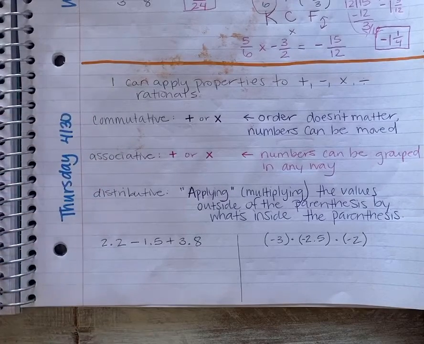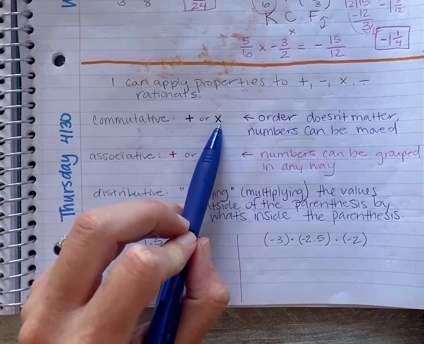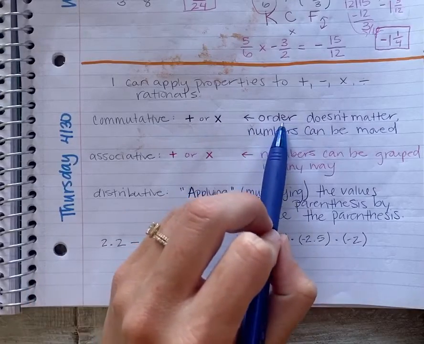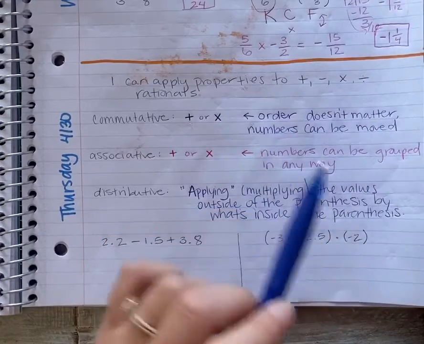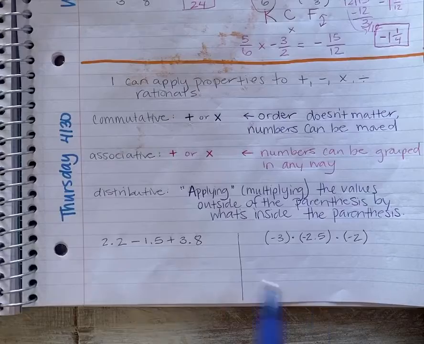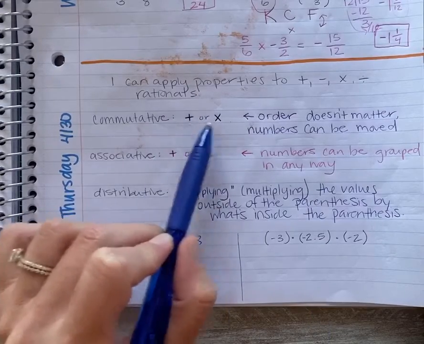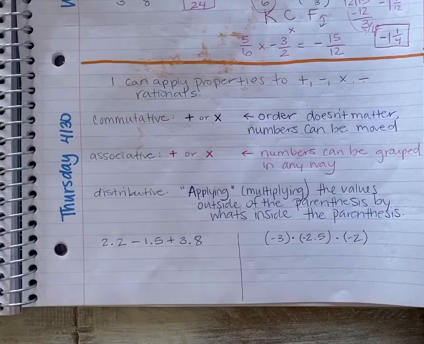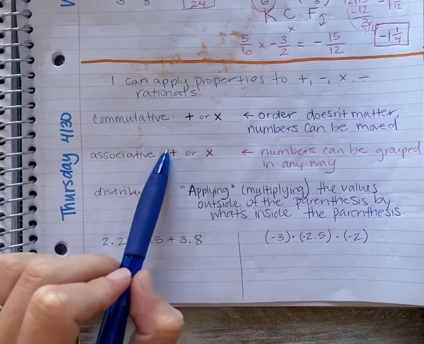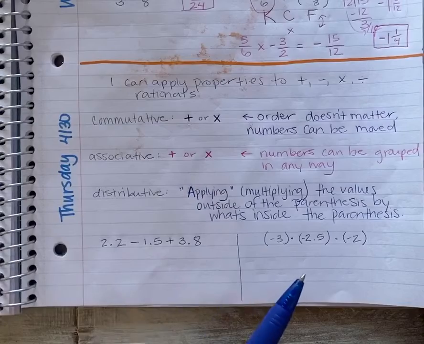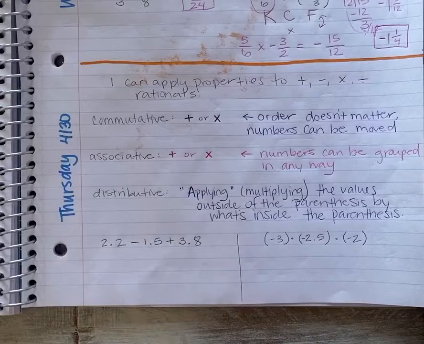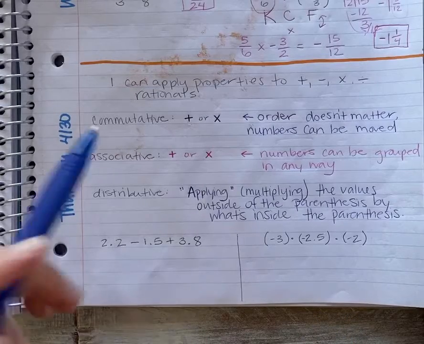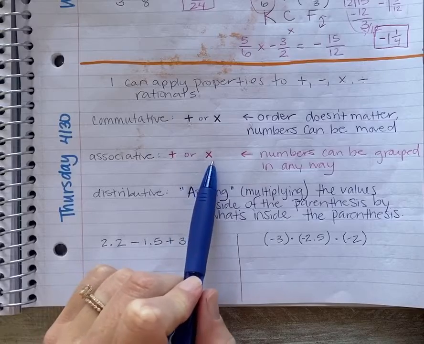So the commutative property applies to addition or multiplication, and basically what it means is that the order of these number sentences doesn't actually matter. You can move the numbers in any order that you'd like, as long as you're using addition or multiplication. The associative property is similar. Again, this applies to addition or multiplication, that numbers can be grouped in any way. So we could group them in parentheses any way we like, as long as we're using addition or multiplication.